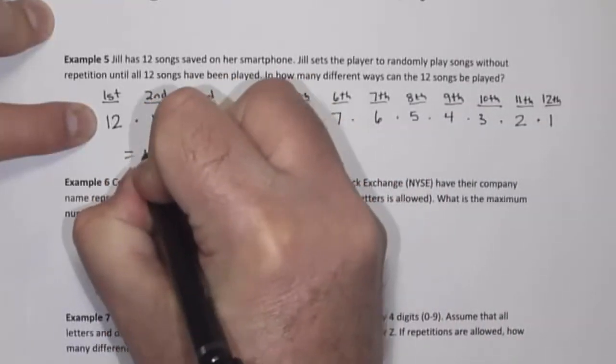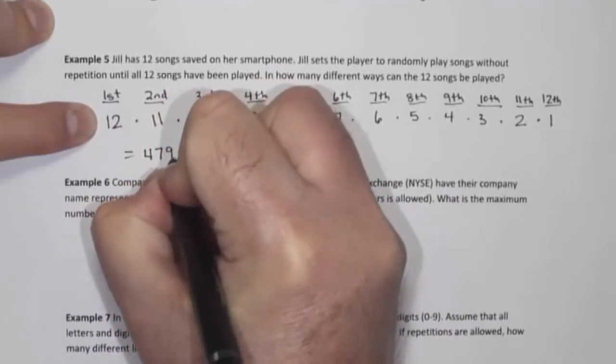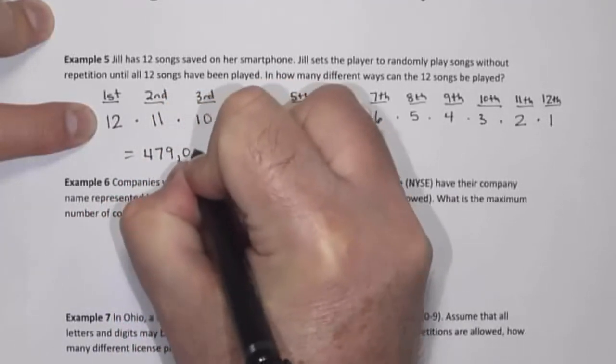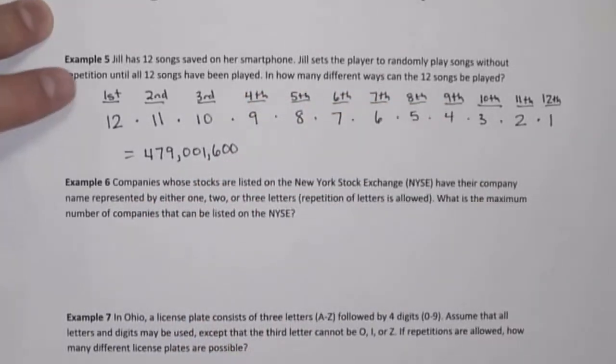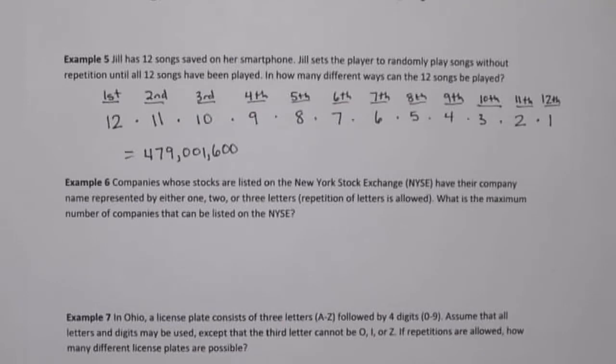So that's a lot. Believe it or not, 12 songs could occur in 479,001,600 different ways.